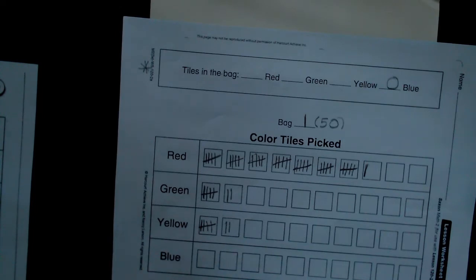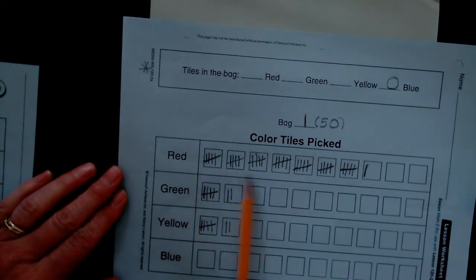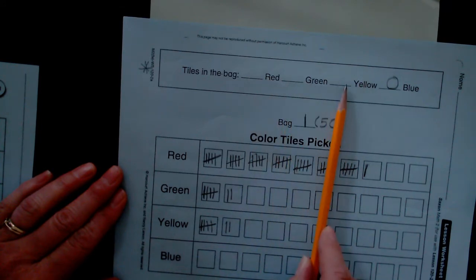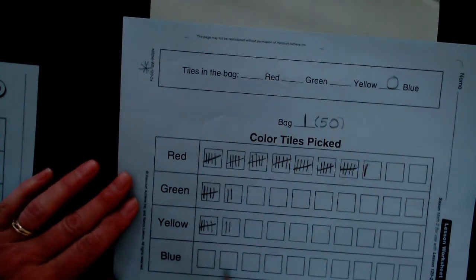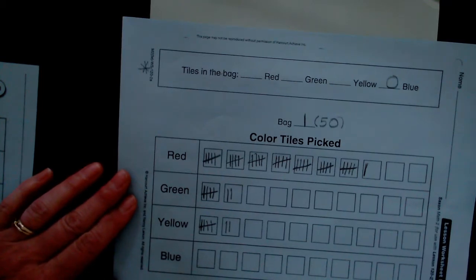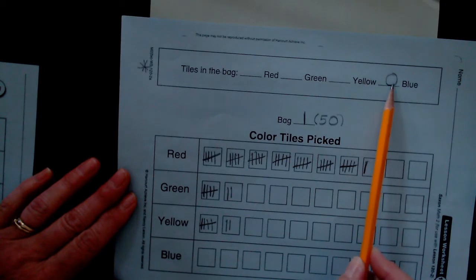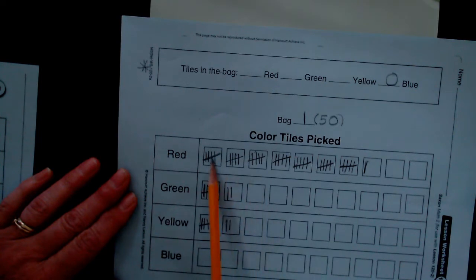So the first thing you're going to do before you look at your tiles is make your prediction of how many tiles are in the bag that are red, how many are green, how many are yellow. I know that I don't have any blue. And remember, I told you that each of you do not have one color. So that we can be certain of. I had no tally marks in blue, so I am certain that my blue is 0. Absolutely certain. Now, the other ones, I can tell you for certain the red has more than green and yellow. And it looks as though green and yellow might be the same.